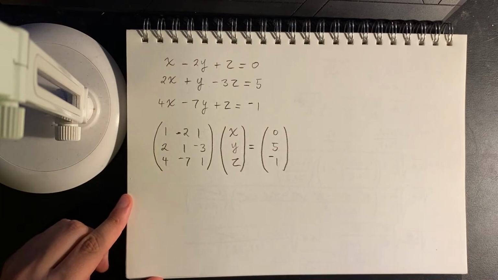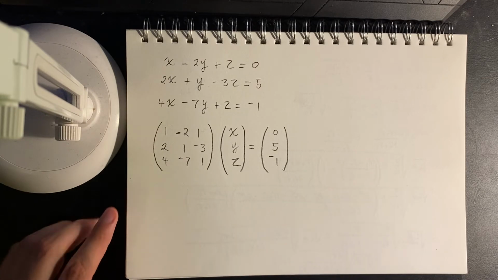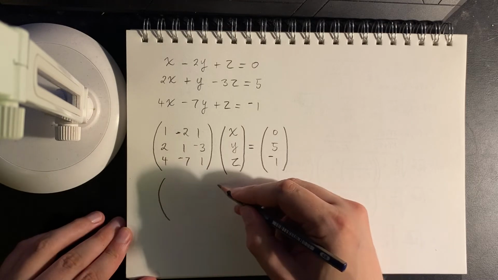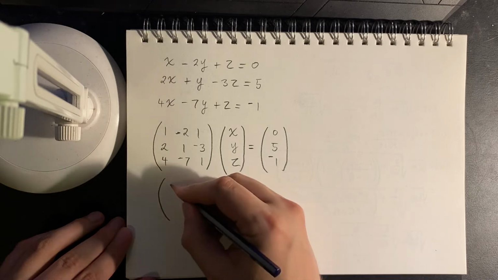Okay, so how do we solve this system? Well, later on in the series we'll look at inverses, and that solves it pretty quickly. But if we want to solve it by hand, we can write this together as what's called an augmented matrix.